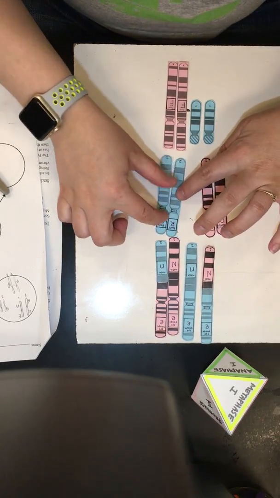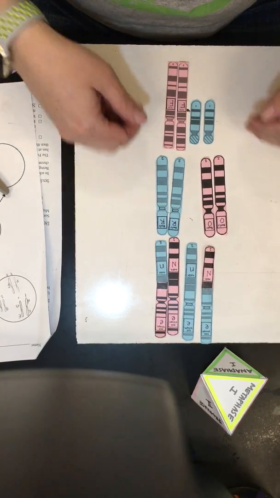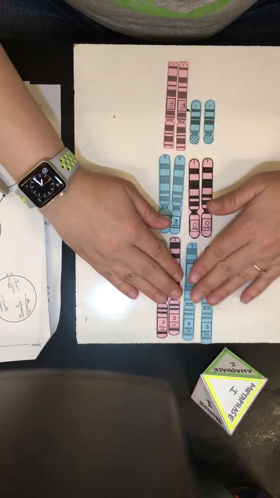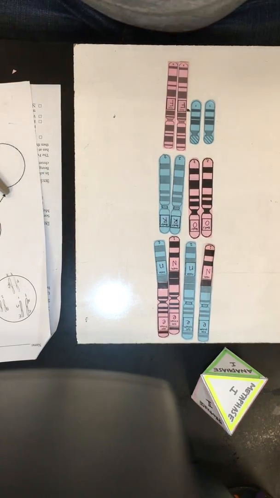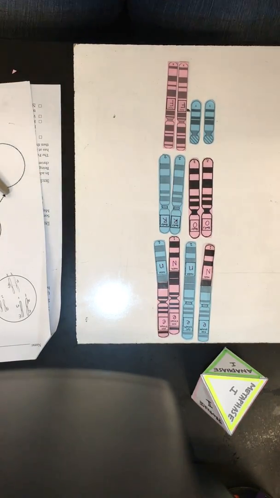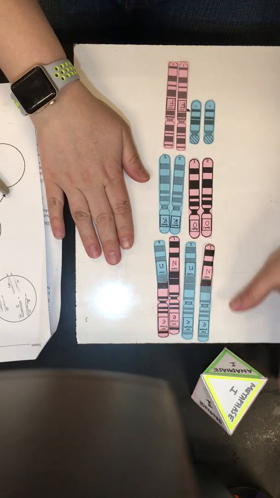We are working with just 3 homologous pairs. In human sex cells, you have 23 pairs, so it gets a lot more complicated. But that creates a lot more randomness and diversity. So that's your metaphase 1.